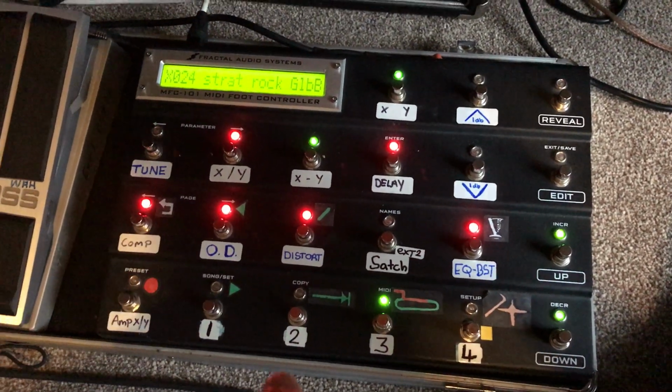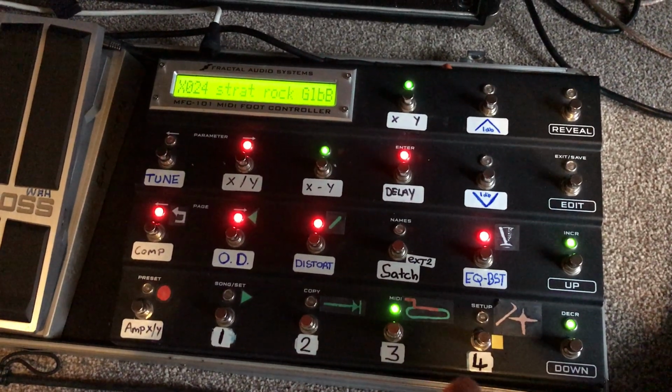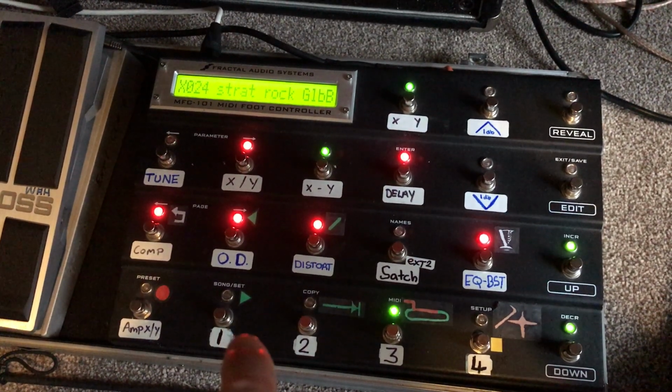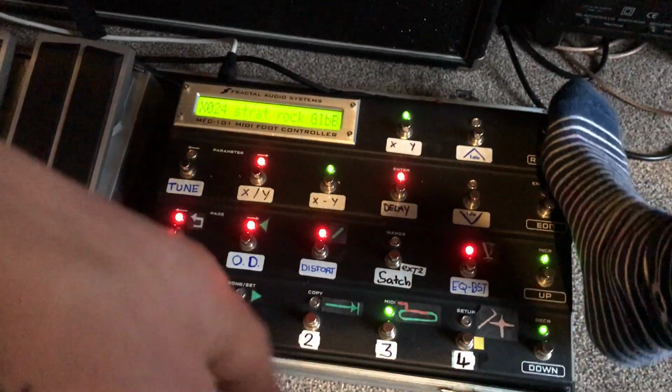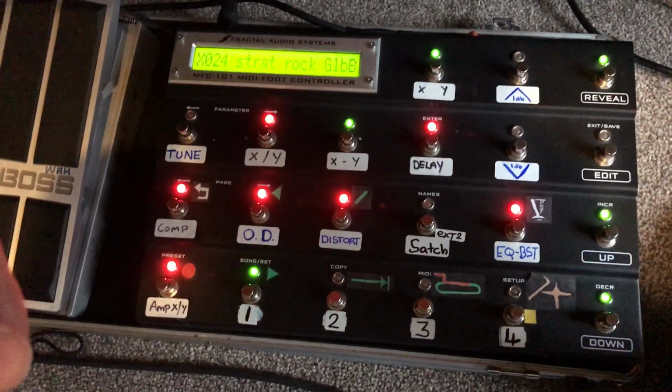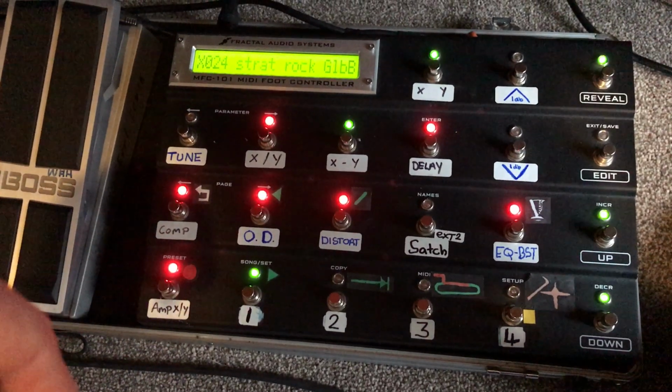So as you can see, my scenes go from 1 to 4 along the bottom, which obviously come into play when you hit the reveal button. And there we have it. I'm now on scene 1.